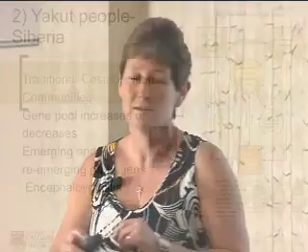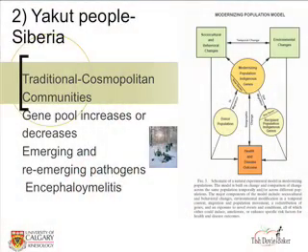If we go one step further, we can look at another population. And this is one that has diabetes mellitus. And this is a traditional, and we refer to as a cosmopolitan population because there's actual movement. And they have a gene pool that either increases or decreases depending who comes into their group or moves away from their group.